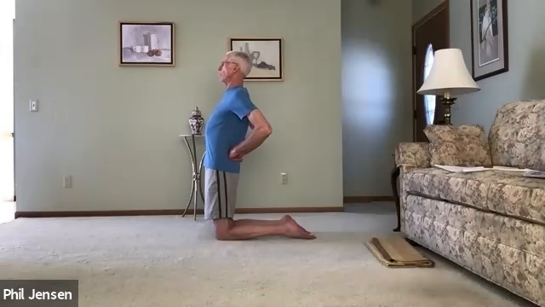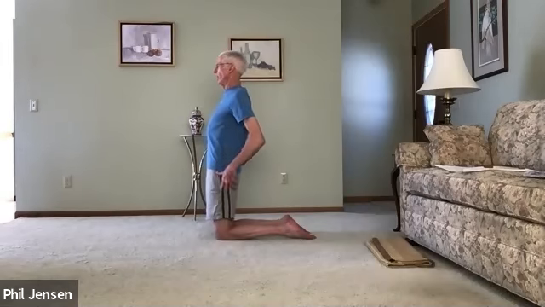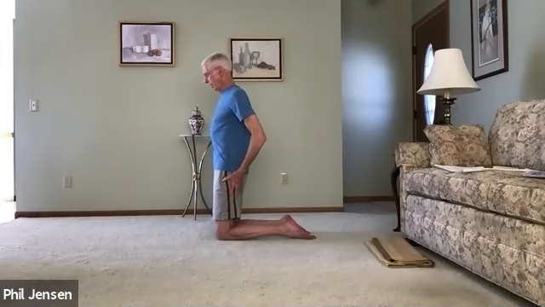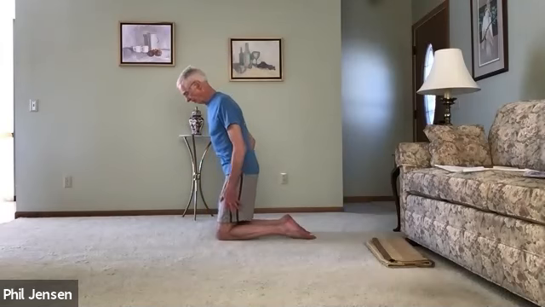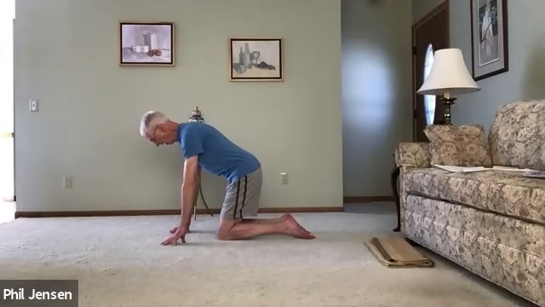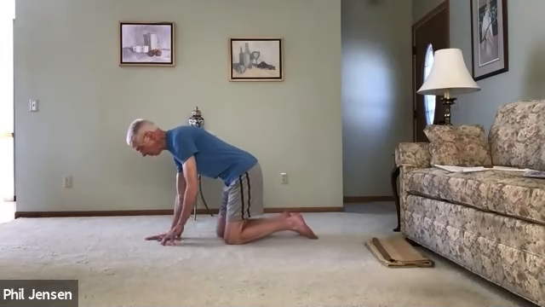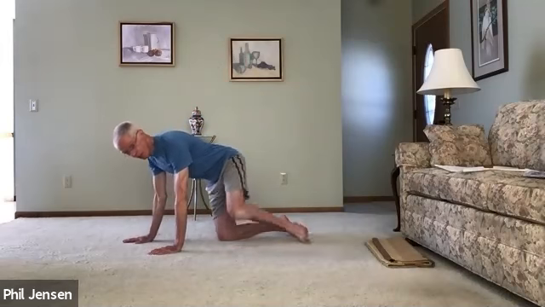Yeah, so just a couple breaths here, top of the feet pushing down. And then releasing your hands, bringing your hips back, coming to hands and knees. So having done some of that, let's head for bridge pose.